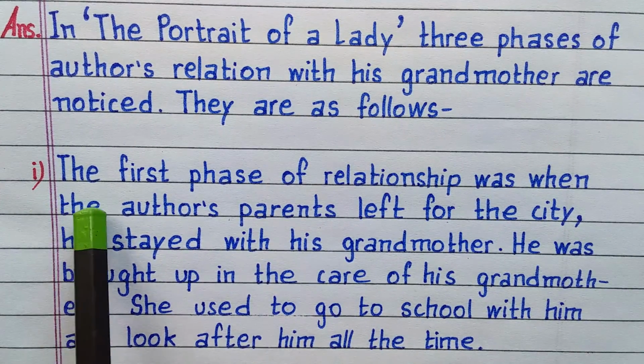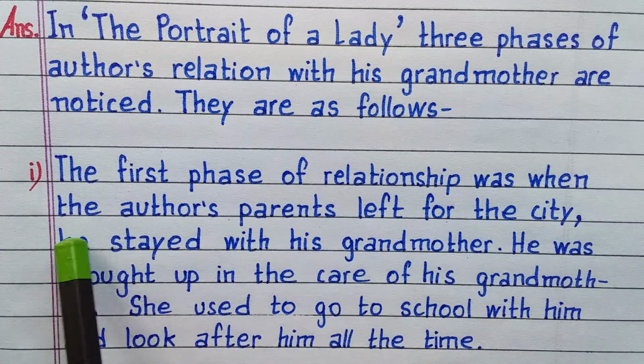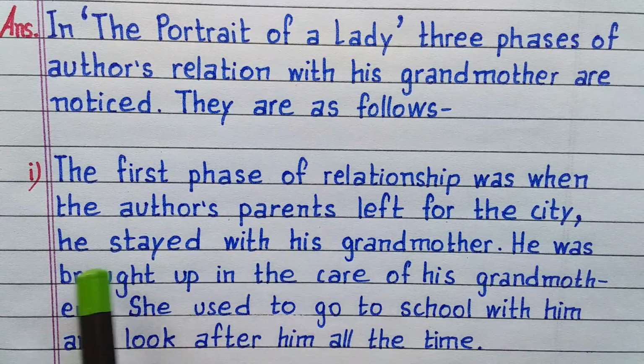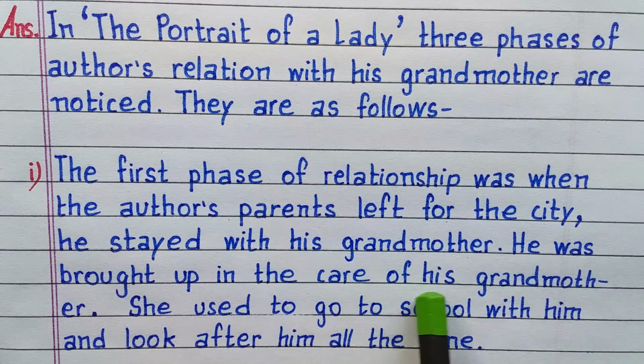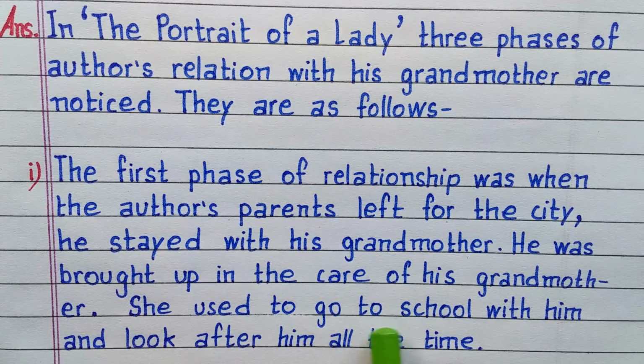Number 1. The first phase of relationship was when the author's parents left for the city. He stayed with his grandmother. He was brought up in the care of his grandmother. She used to go to school with him and look after him all the time.